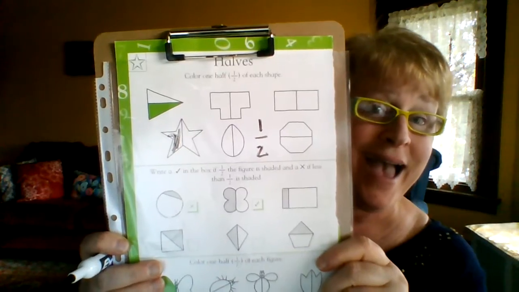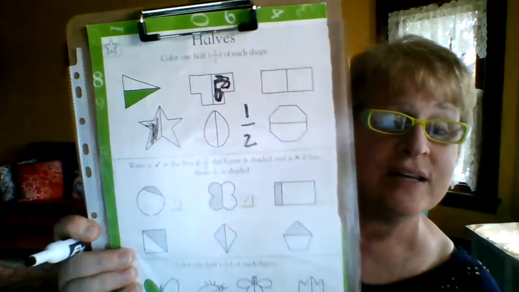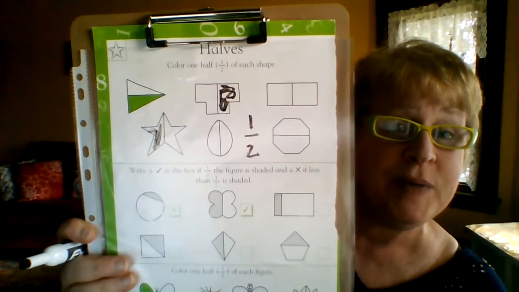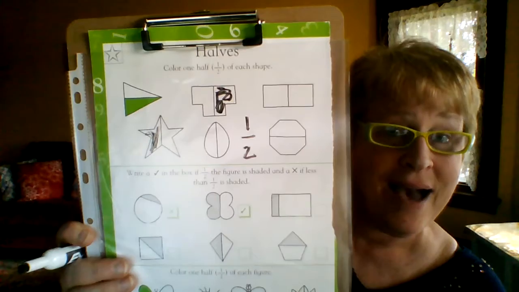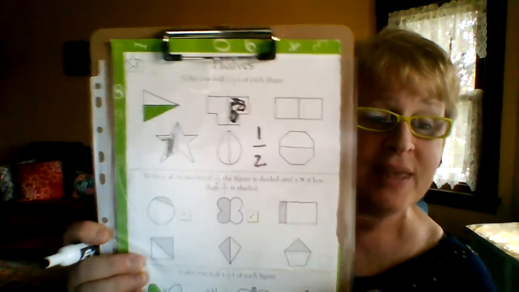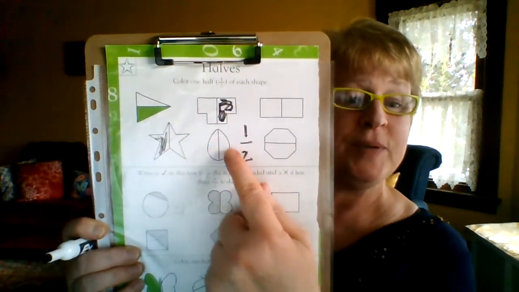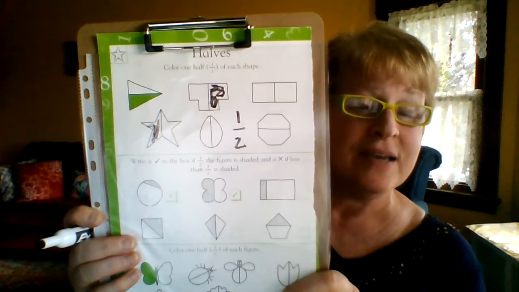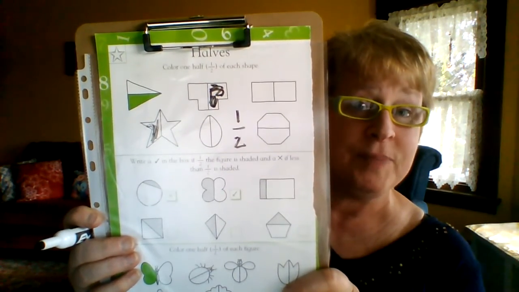If we shaded half of that, we have shaded one of the two pieces, 1/2 of the shape. This egg has two pieces, two halves make the one whole piece.